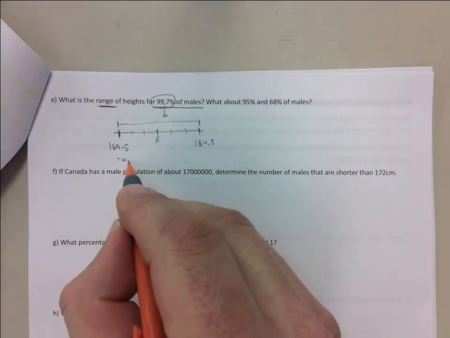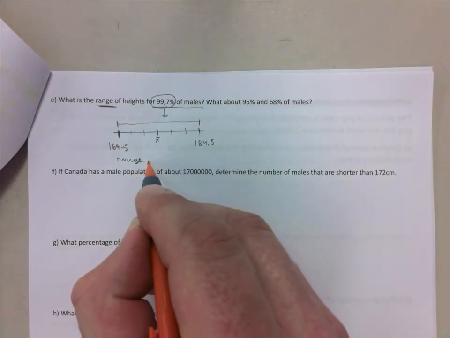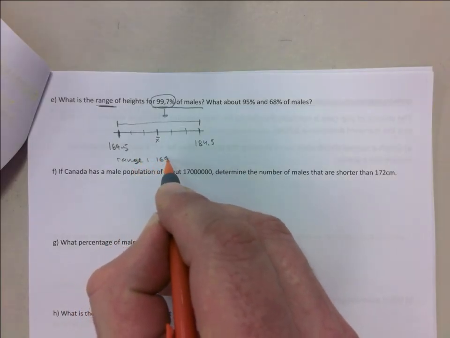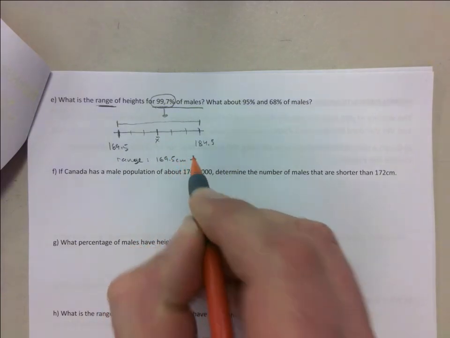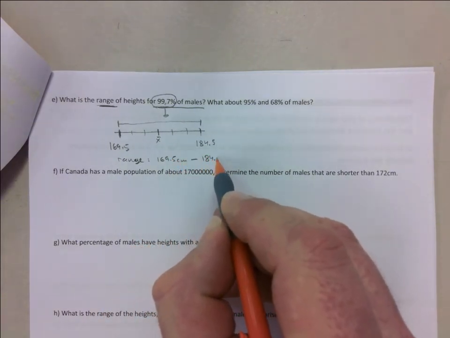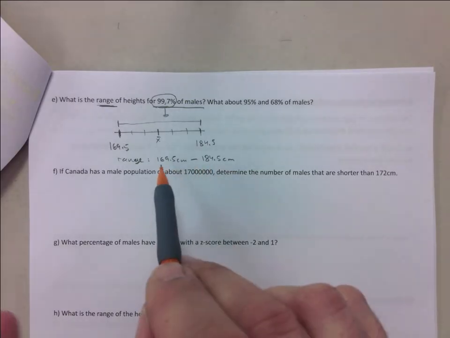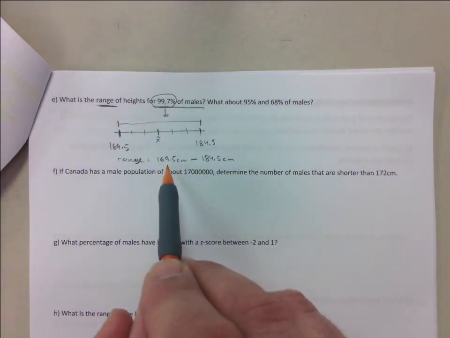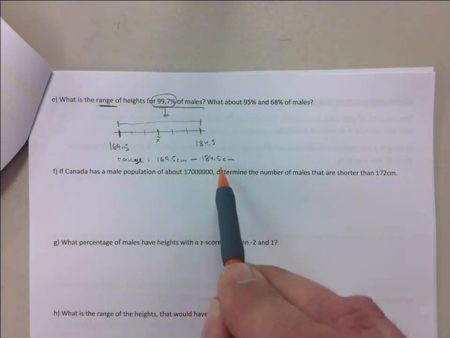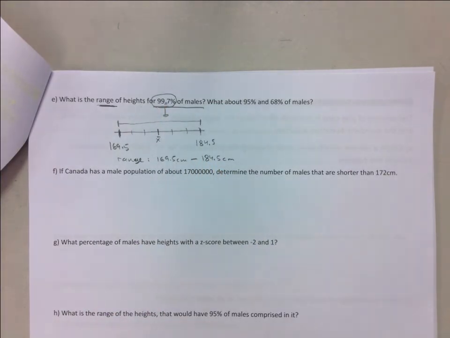So the range is simply that. It would be 169.5 centimeters to 184.5 centimeters. It's not the same as the range for a parabola, okay? But yeah, we're figuring out what's the left limit, what's the right limit where we have 99.7% of males.